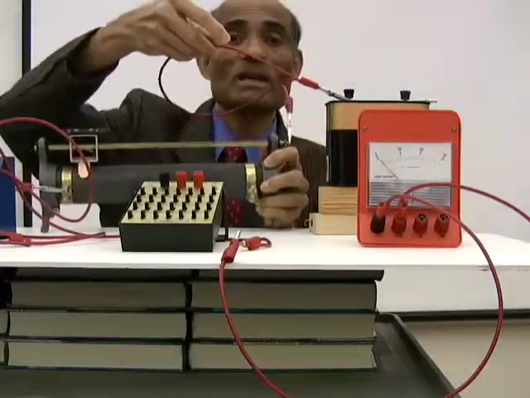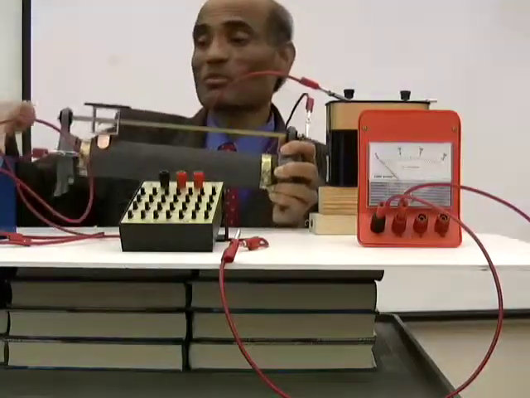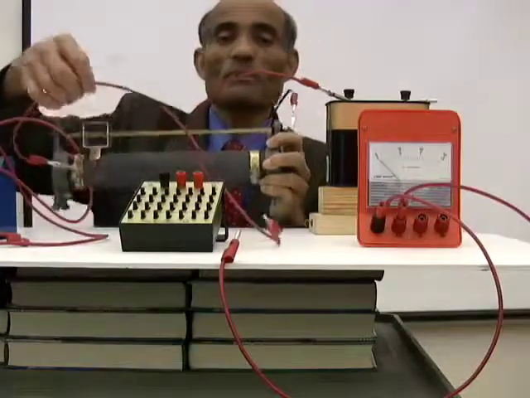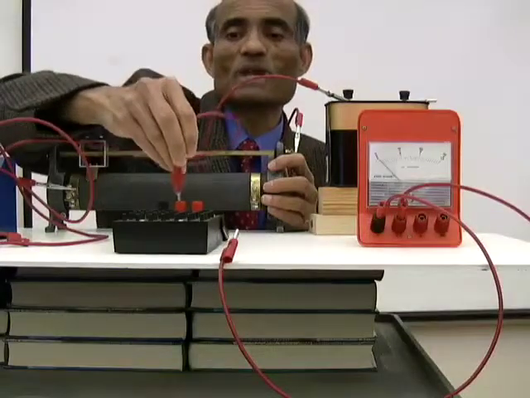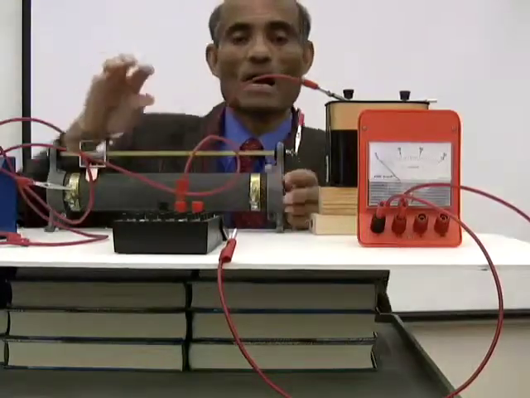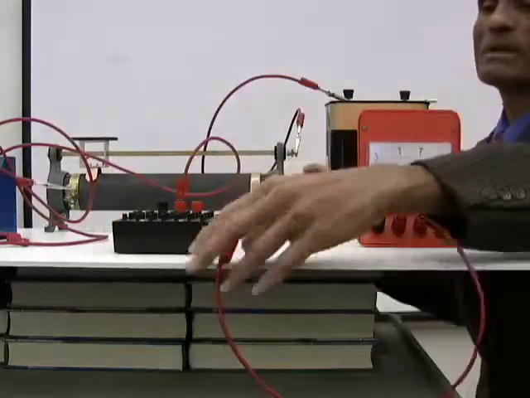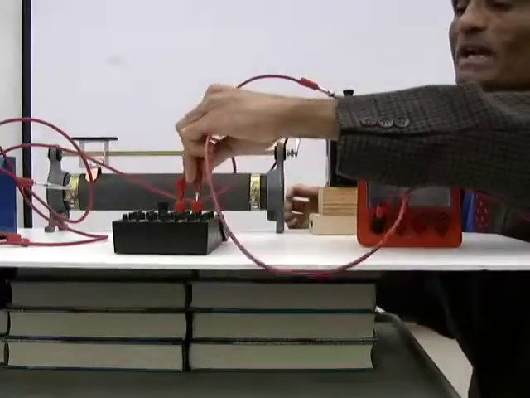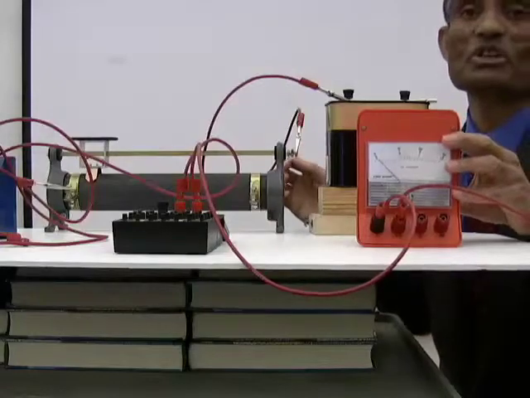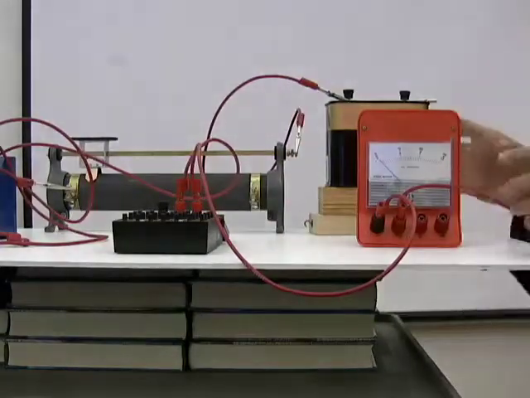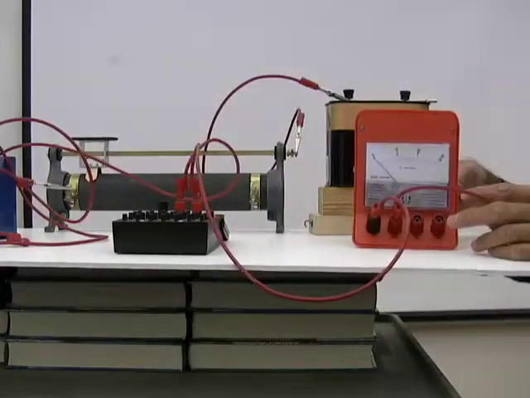So, look at that. My battery connection comes to the variable resistor. And from there, I'm going to connect it to my conductor here, right? And then from the conductor I'm going to connect it to an instrument that will measure current. Now this is an instrument that measures current.